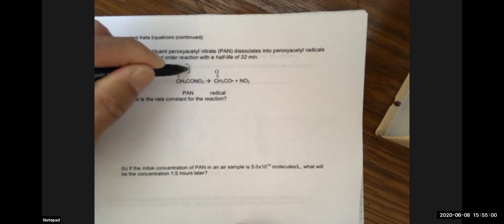So it said it's a first order reaction. So we know that the equation that we're going to use is the natural log of PAN at any time is going to equal minus kt plus the natural log of PAN at time 0.